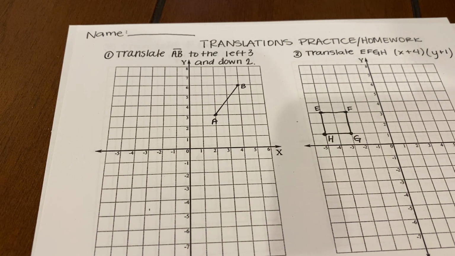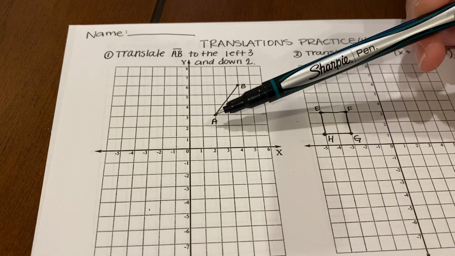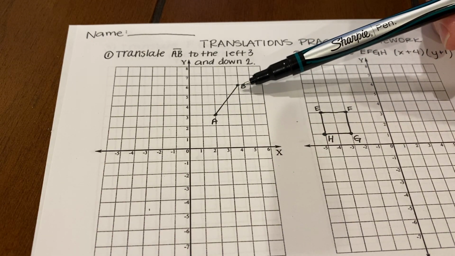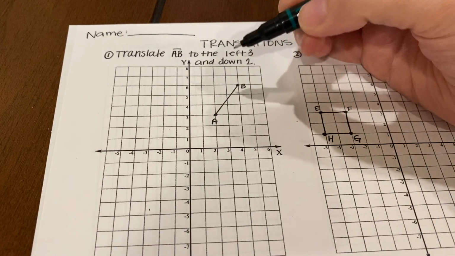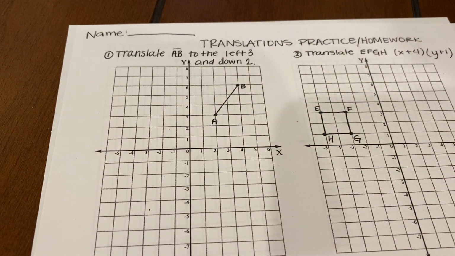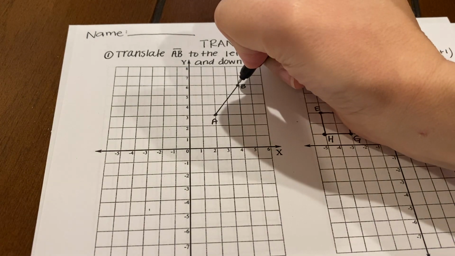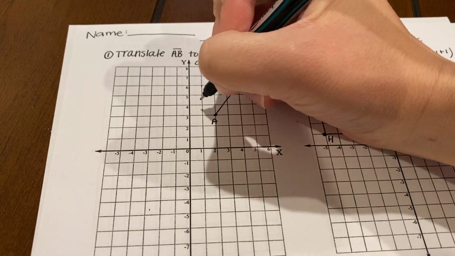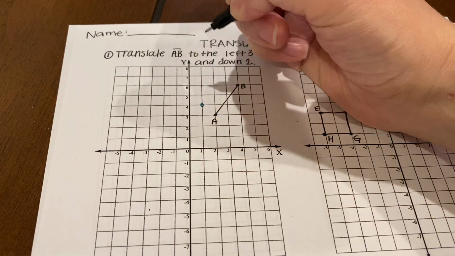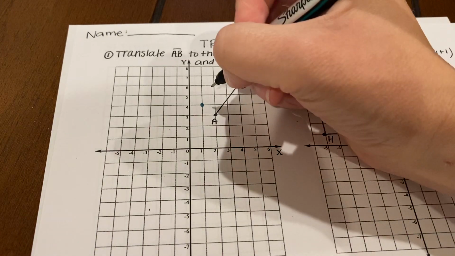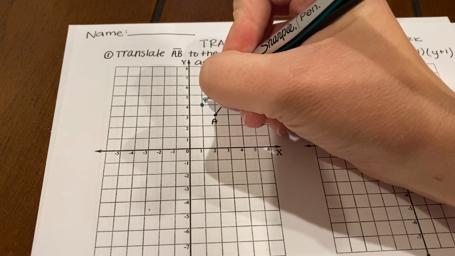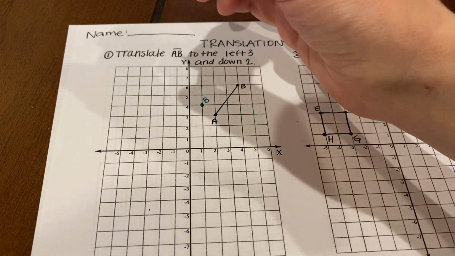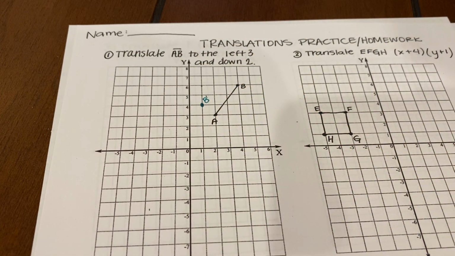I said just a second ago that every single point is going to do that. So in this case, I have 2 points, point A and point B, okay? And each one of those has to go left 3 and down 2. So let me move B left 3, 1, 2, 3, and down 2, 1, 2, okay? This was the original or the pre-image, and this is the image or the new. So now it's still B, but I label it with an apostrophe, so it says B prime.